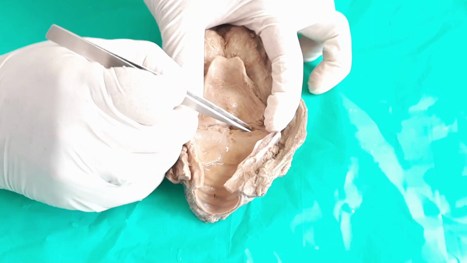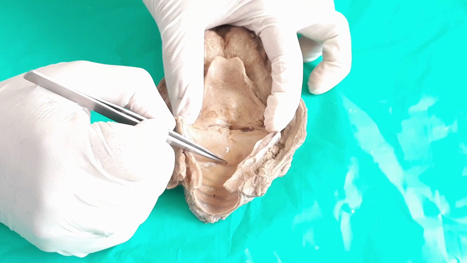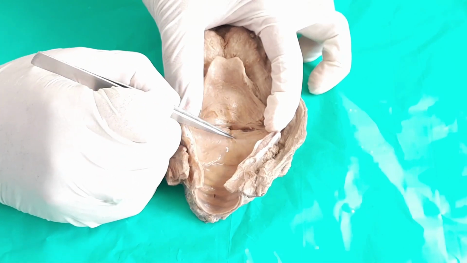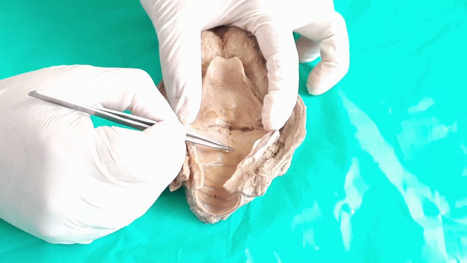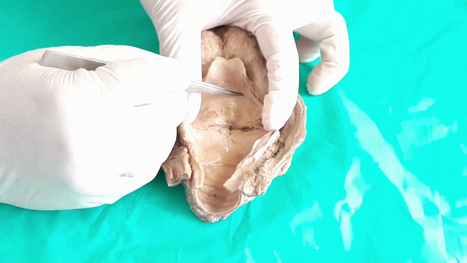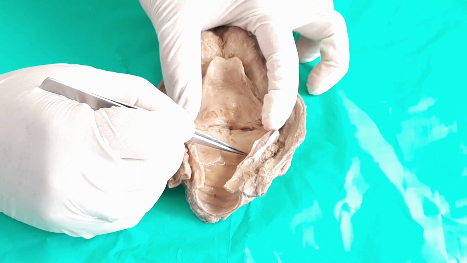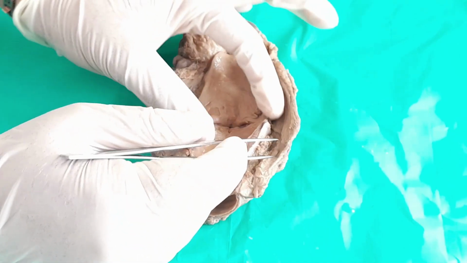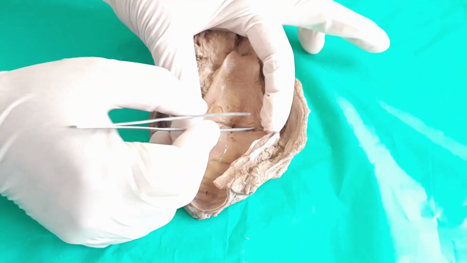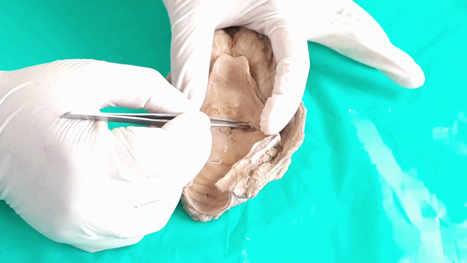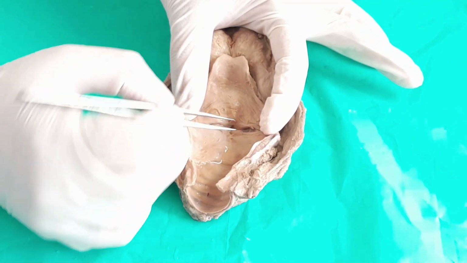Here, the area below the vocal fold up to the lower margin of the cricoid cartilage is known as the infraglottic part. So the interior of the larynx contains three regions: supraglottic part, sinus of the larynx, and infraglottic part. This mucosal fold contains two ligaments. The vestibular fold contains the vestibular ligament, and the vocal fold contains the vocal ligament.